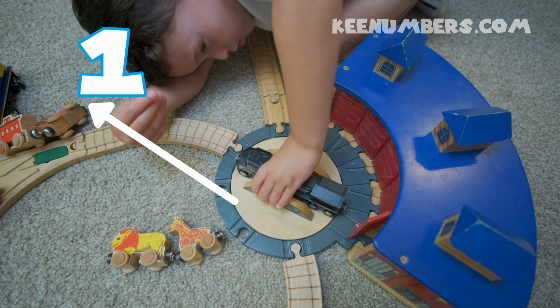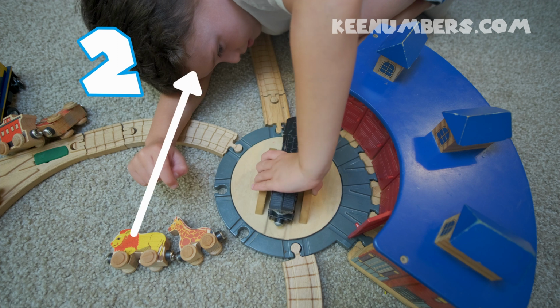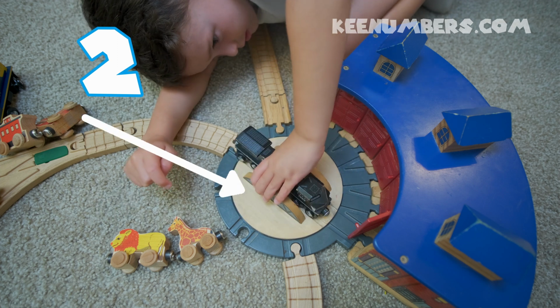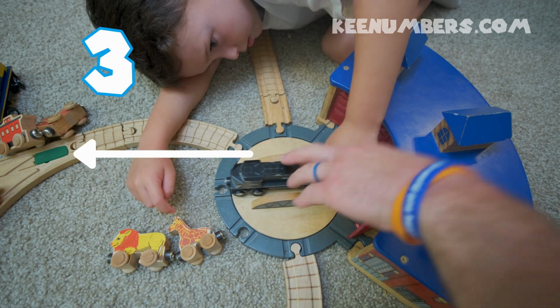That's 1. Keep going. That's 2. One more. Keep going. One more. Quarter turn. There we go. Boom. That's 3 full turns.